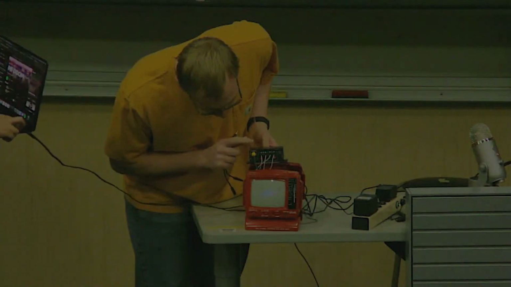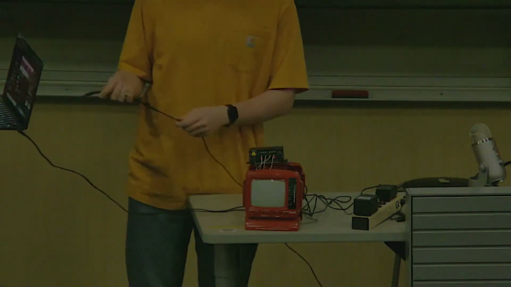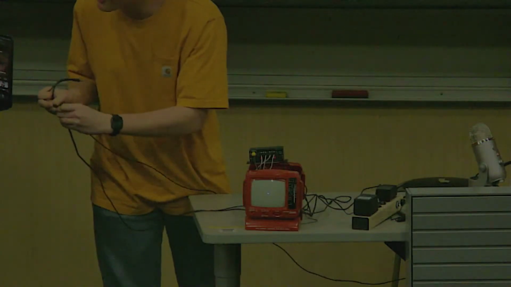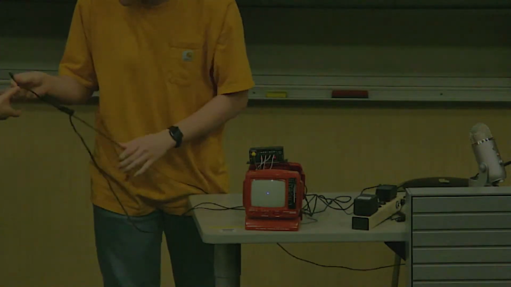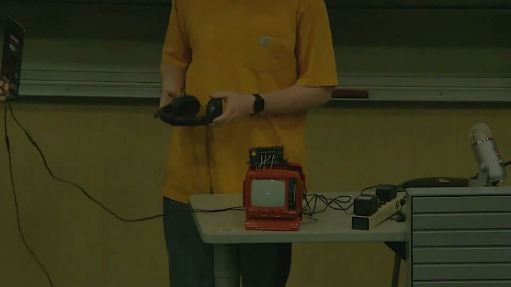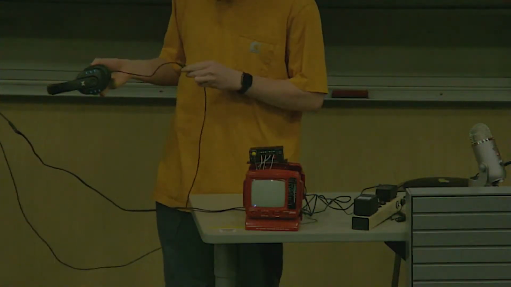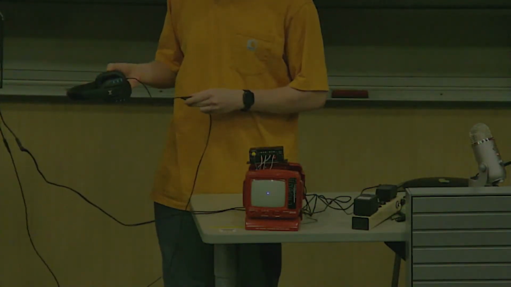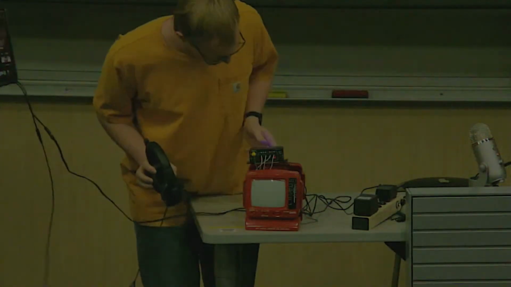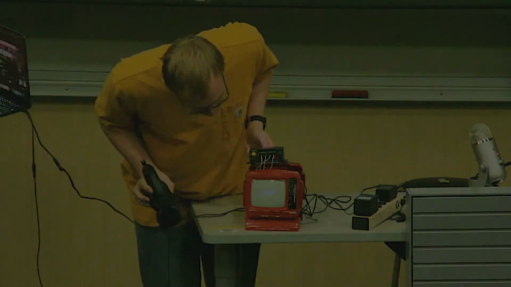You can see the thing moving across. I've got this pair of headphones that I tossed in for testing. I don't think these even go on. This wasn't much fun.